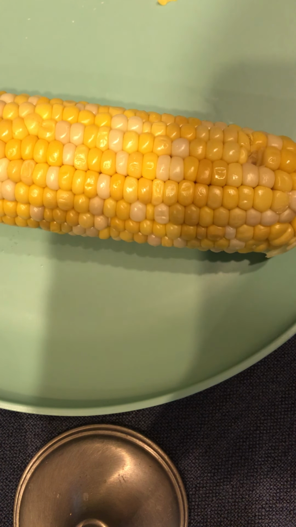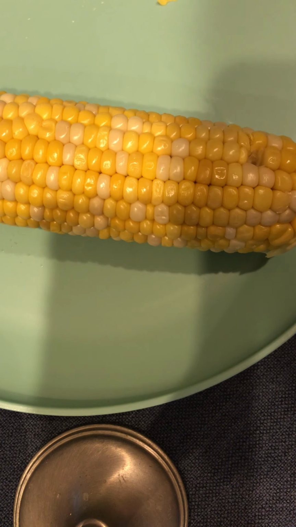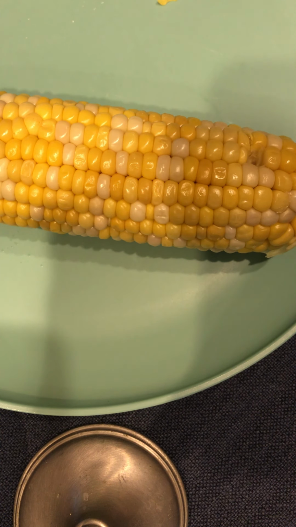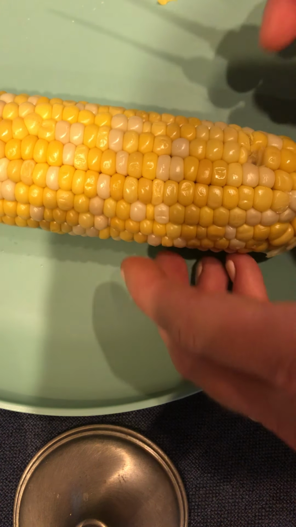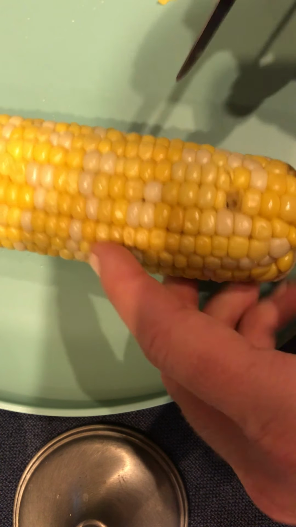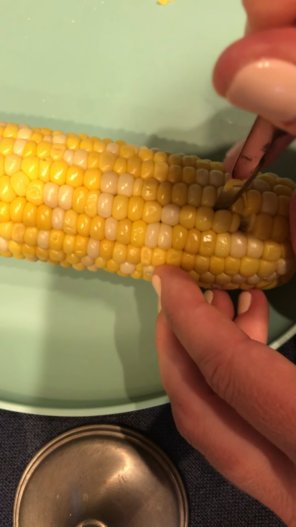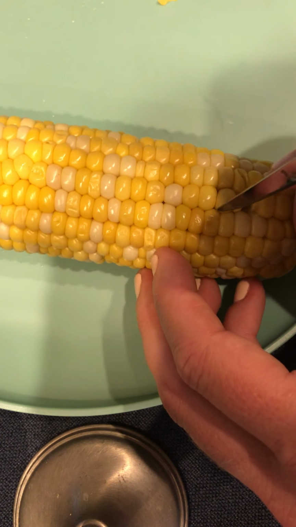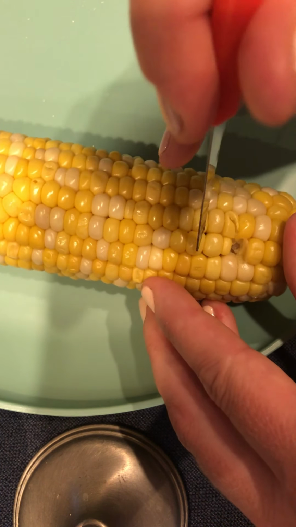Okay, so obviously I have an ear of corn here, and corn is an example of a complex carbohydrate or a polysaccharide for two different reasons. Corn contains the polysaccharide cellulose in its cell walls, and it contains the polysaccharide starch as the energy storage inside each of these little kernels, which is why corn is so delicious.